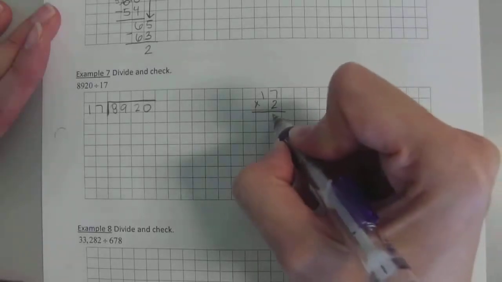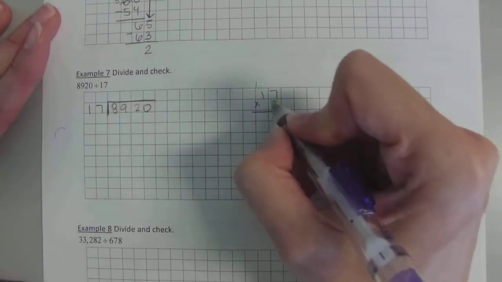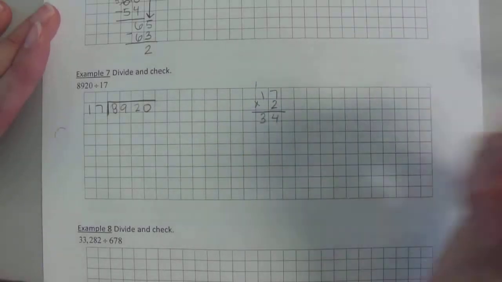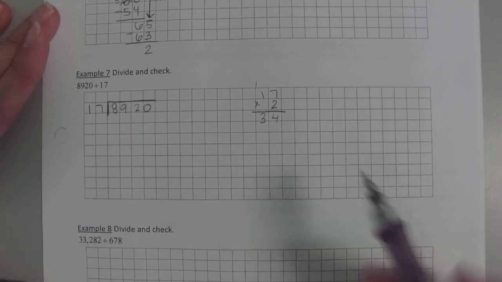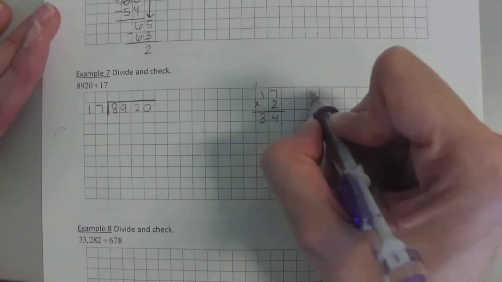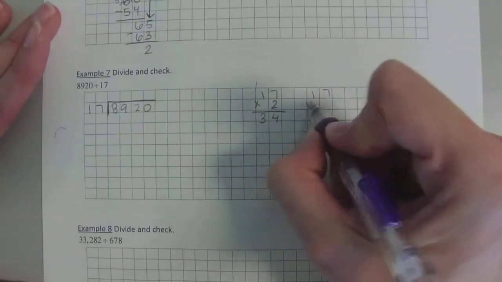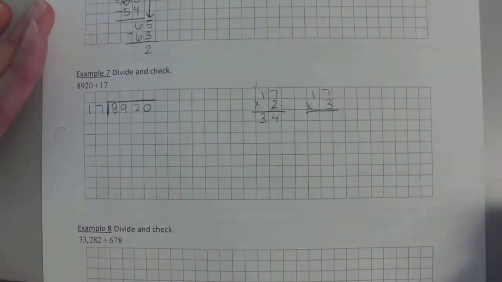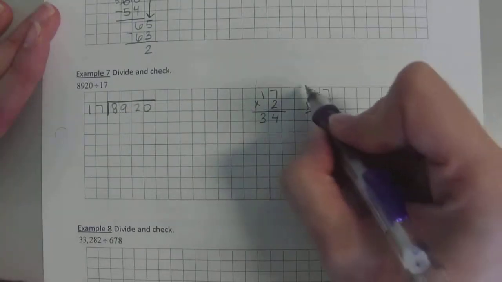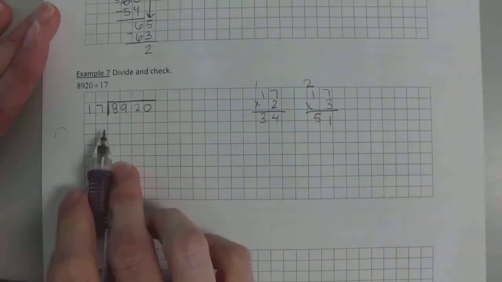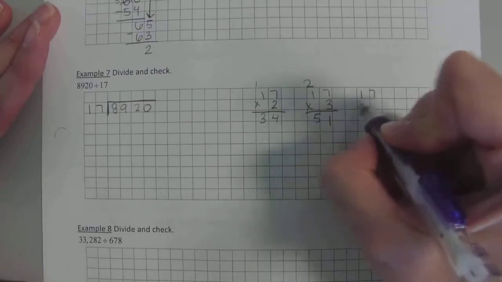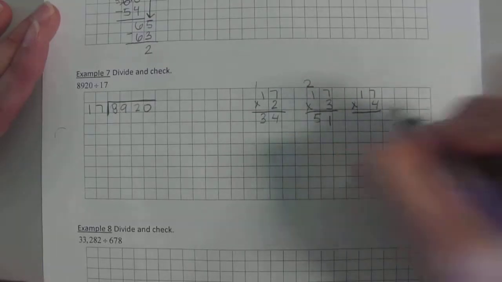What's 2 times 7? 14. Put your 4, carry your 1, so 2 times 1, so 34. That way I know 34 is nowhere close, okay? And so I just get a handful of multiples of 17 so that I can use them. So I'll do it a couple times. 17 times 3. 3 times 7, 21. Carry your 2, so that's 51. Still not very close. 17 times 4.